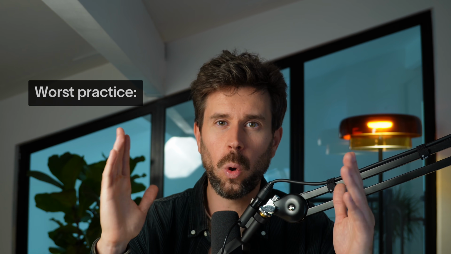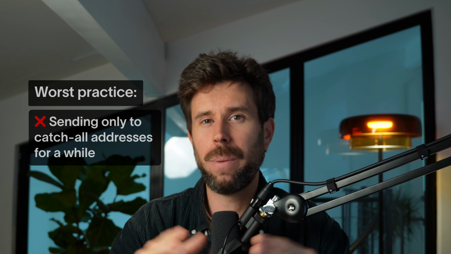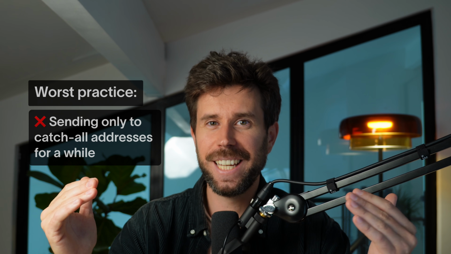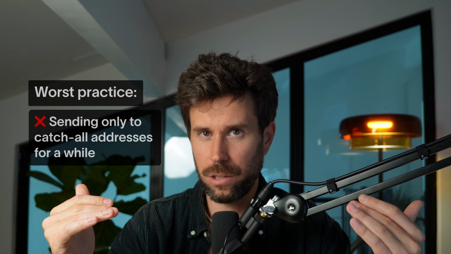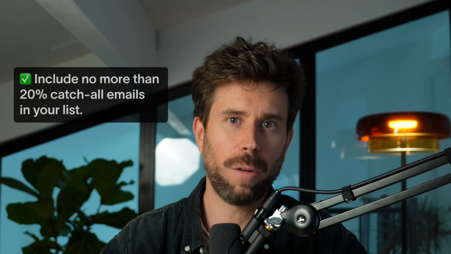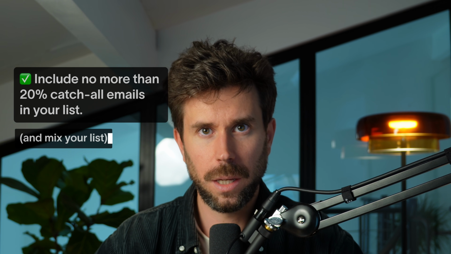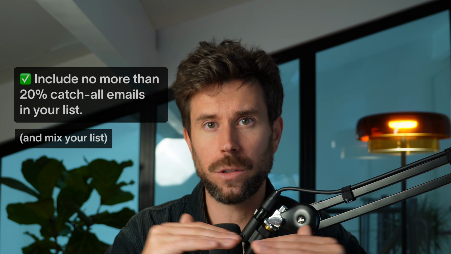The worst thing to do is to start sending your campaigns only to the valid addresses first, and when you run out of valid addresses, you switch to the catch-all and go all in on the catch-all emails. That's the best way to have a high bounce rate and harm your sender reputation. The best strategy is to control the part of catch-all email addresses in your campaigns. To do that, when you prepare your email list, you include 20% of your list as catch-all emails. That way you control your bounce rate and minimize your risk of harming your sender reputation.